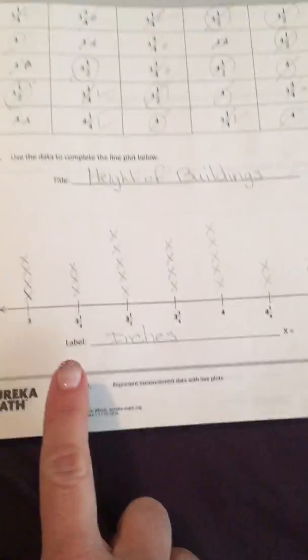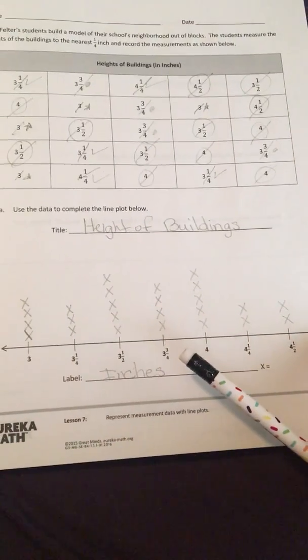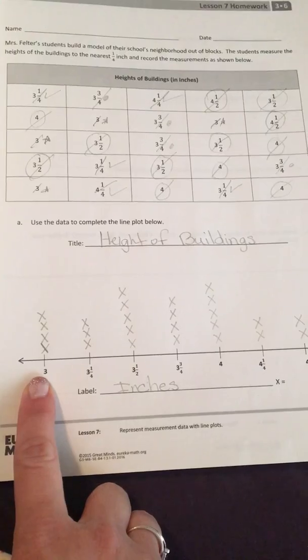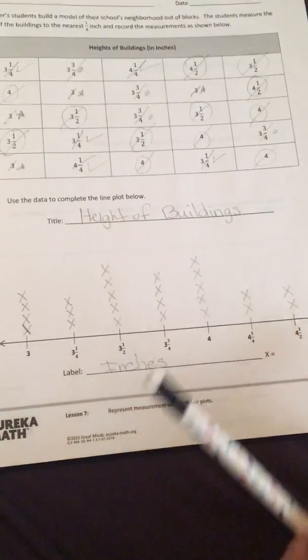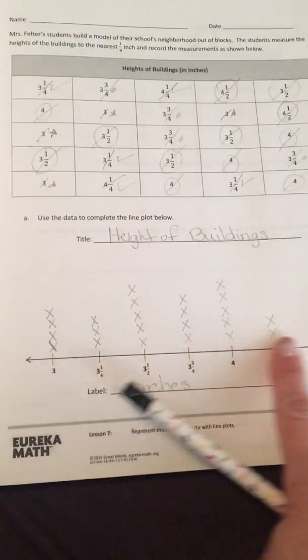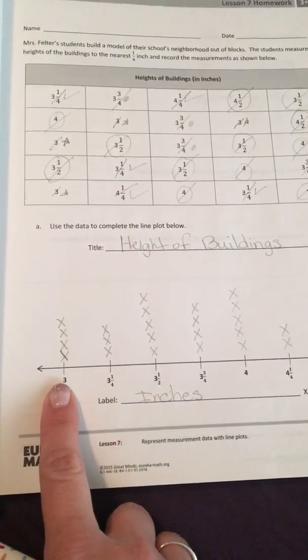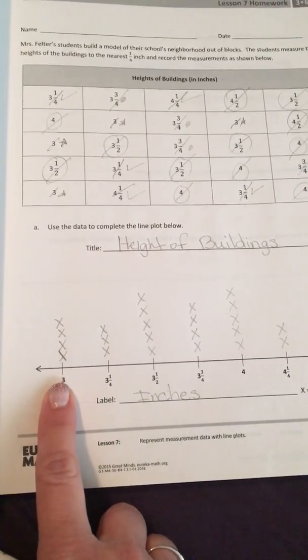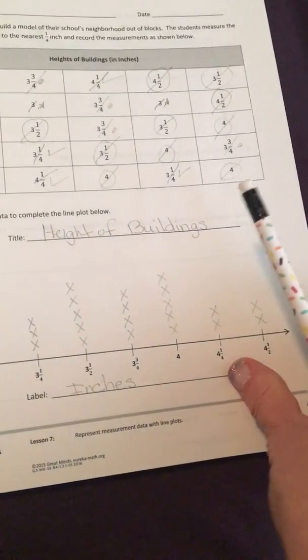Now, this is one thing that some of you are getting confused about. This is just a number line, okay? It starts with the smallest, and then it keeps getting bigger, just like when we do number lines with fractions, or just like when you see a number line like in kindergarten. It started at 1, and then it went 2, 3, 4. It keeps getting bigger. So this is just a number line. So this is the smallest height of the building, and then it just kept getting bigger, okay?